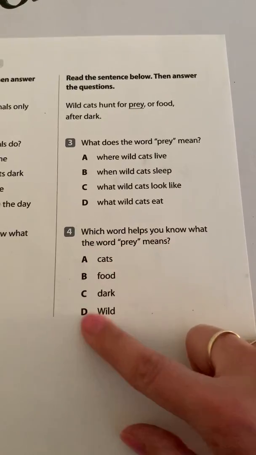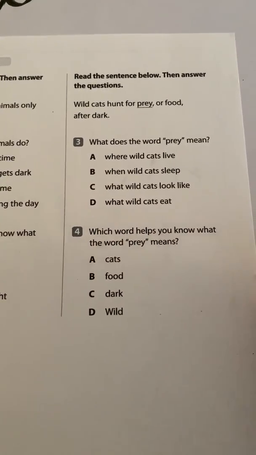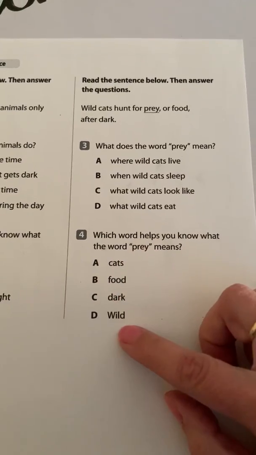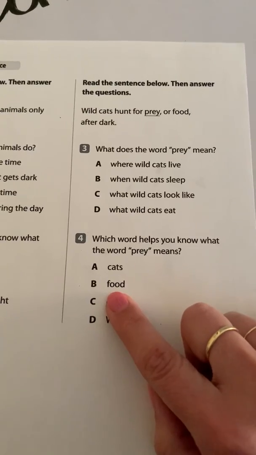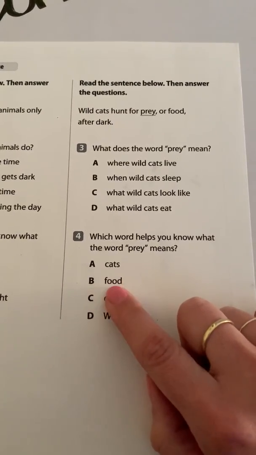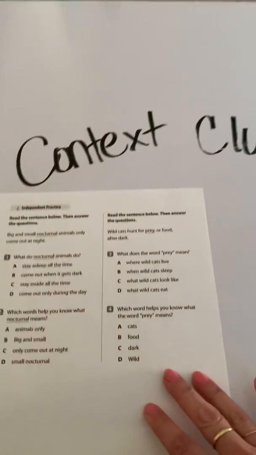Number 4, which word helps you know what the word prey means? I picked B because this word food really helps me understand. Number 4 is B. Good job on your context clues work today.